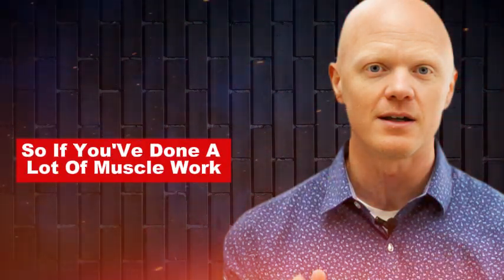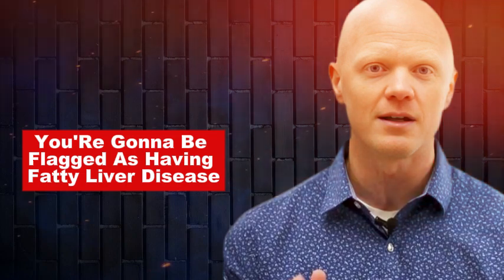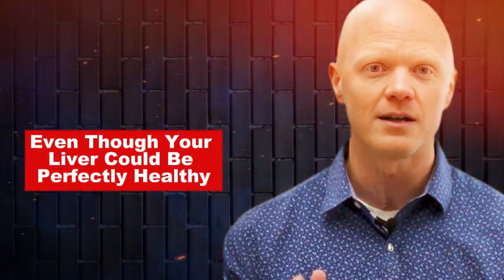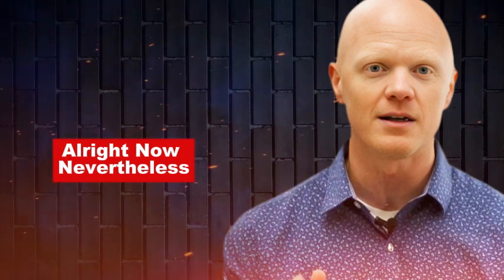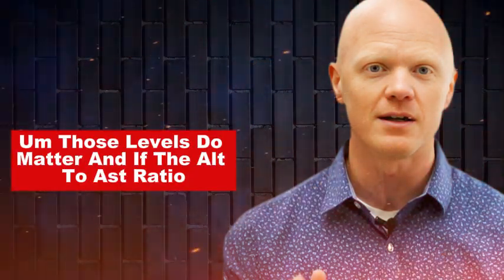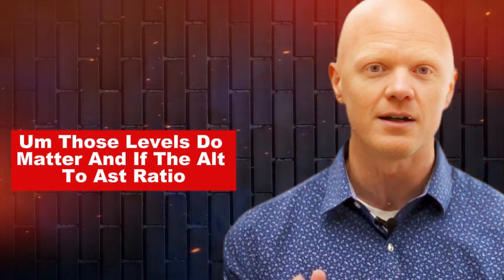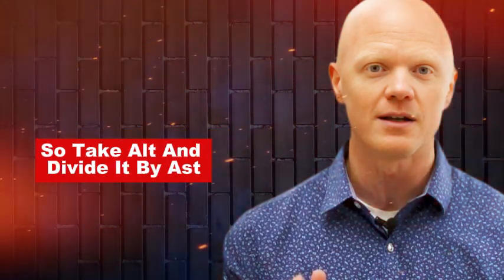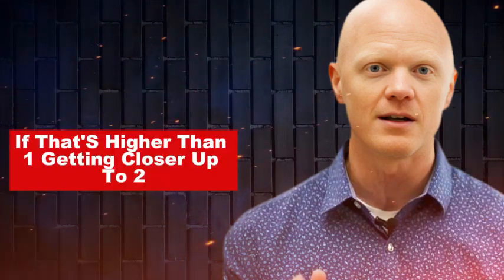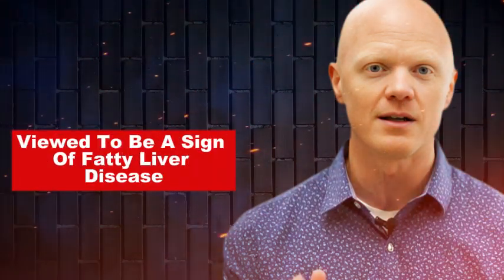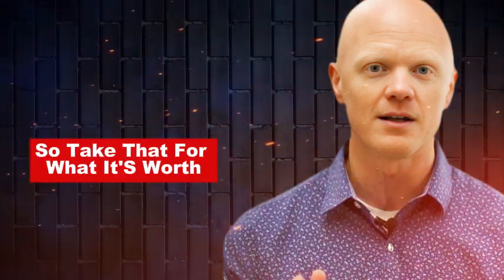So if you've done a lot of muscle work, you're going to be flagged as having fatty liver disease, even though your liver could be perfectly healthy. All right. Now, nevertheless, those levels do matter. And if the ALT to AST ratio, so take ALT and divide it by AST, is higher than 1, getting closer up to 2, that's generally viewed to be a sign of fatty liver disease. So take that for what it's worth.